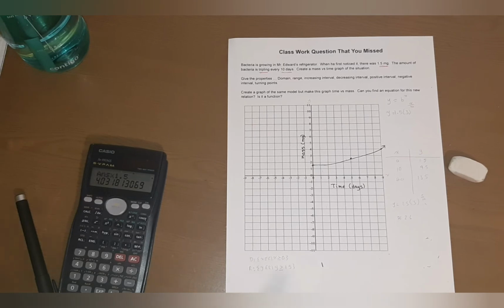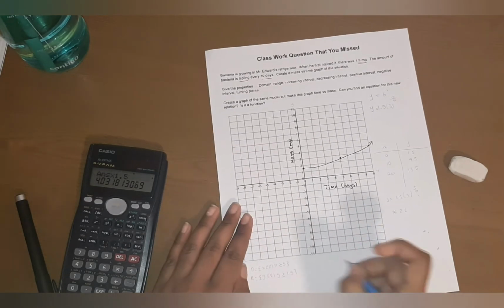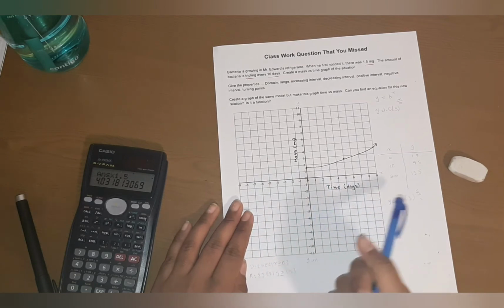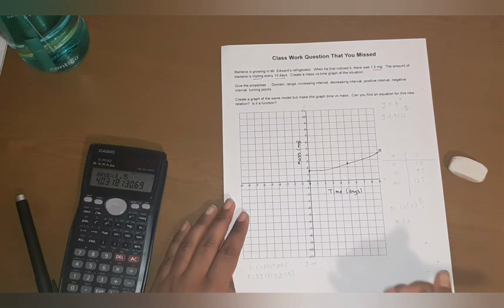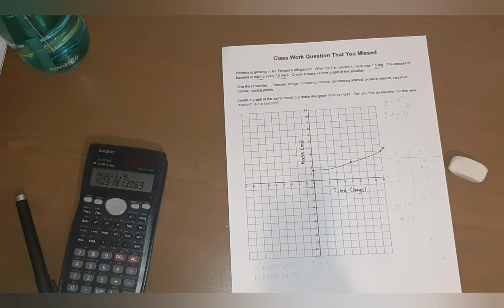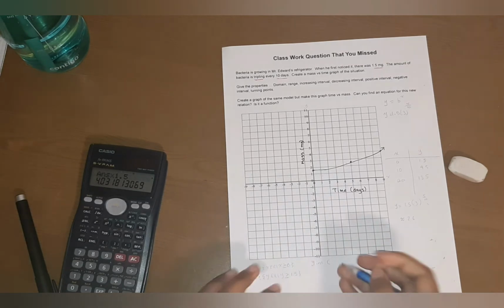We can do our y-intercept, which we already know. And in this case, there's no x-intercepts. So the y-intercept is at (0, 1.5).